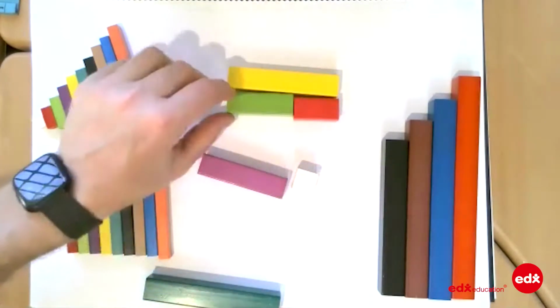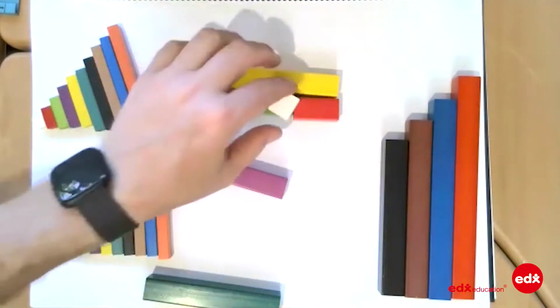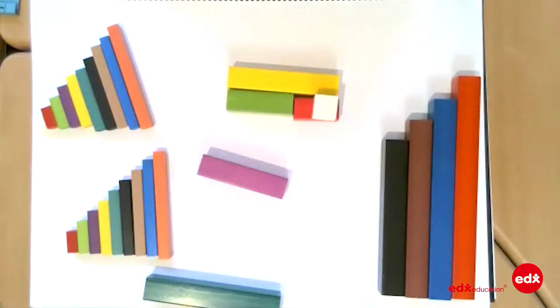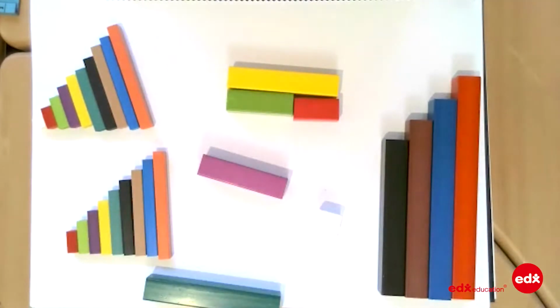But in this case here, I've got this one. If you look at it, it's 3 white rods long. So it's 3 and 2 rods long. So it's 3 and 2 is 5. And so we build up, first of all, some basic addition facts.